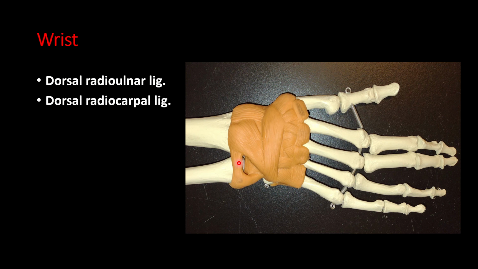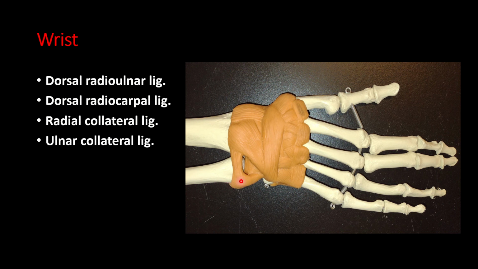Dorsal radiocarpal. This is the radius bone, and these are the carpal bones, so this one. And radial collateral ligament. This is the radius bone, and these are carpal bones, located laterally. Ulnar collateral ligament. This is the ulna, and this is connecting the ulna to the carpal bones, located medially.